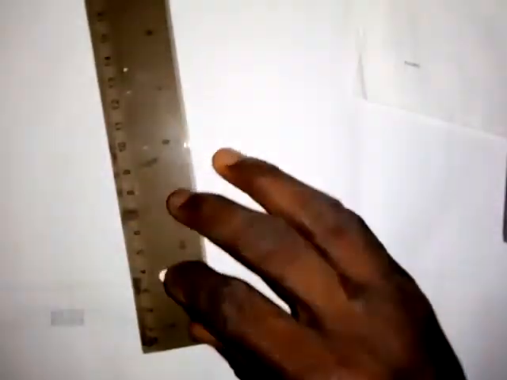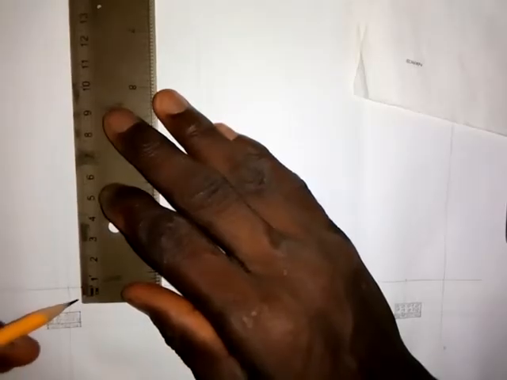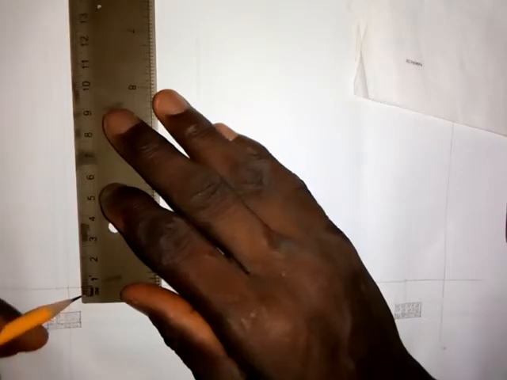So dividing 200 by 50 will give us 4 millimeters. So what I'm going to do is that I will take a measurement of 4 millimeters from the ground level down. So this is 4 millimeters.